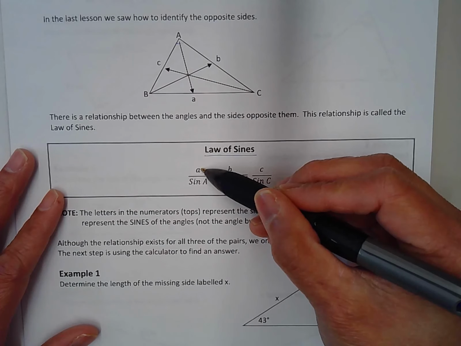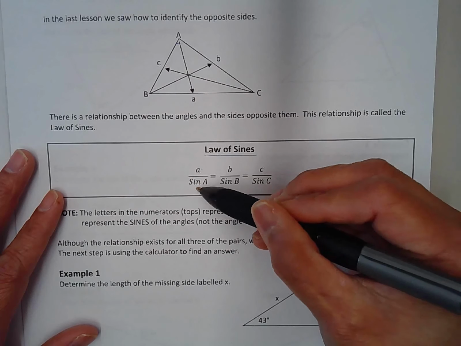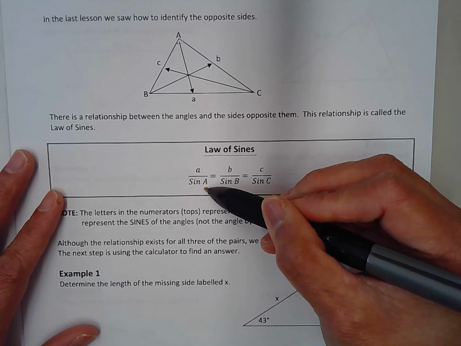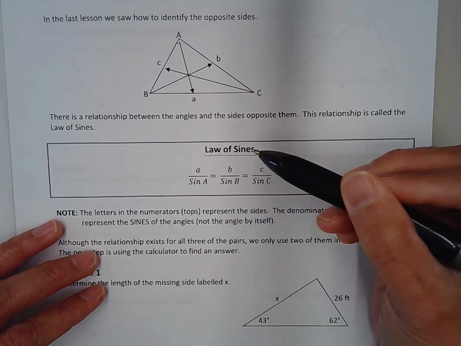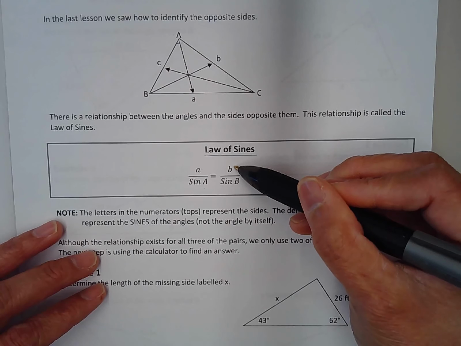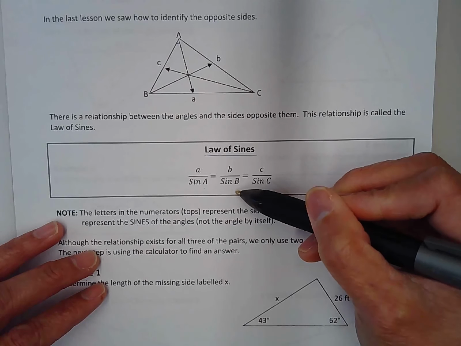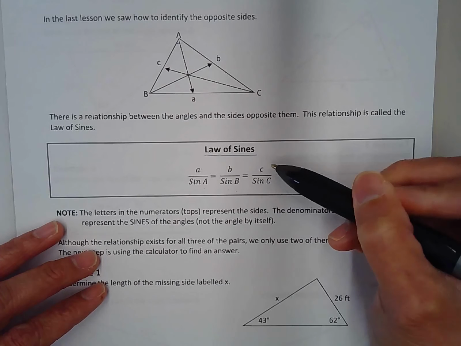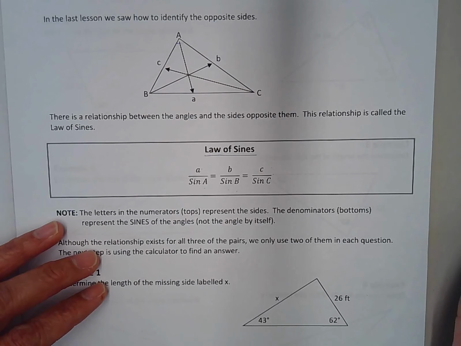Side A, if we divide by sine of A, you're going to get a number, which is equal to side B divided by sine of angle B, which is also equal to side C divided by sine of angle C.